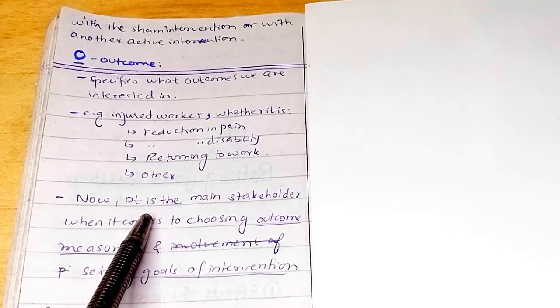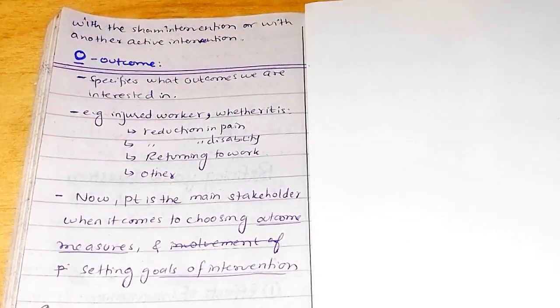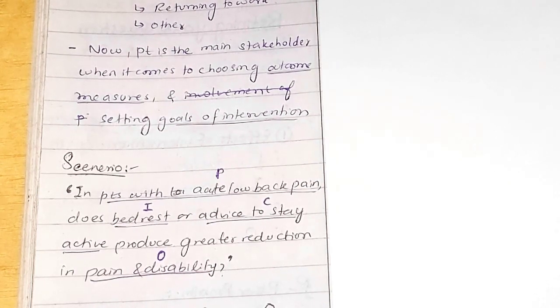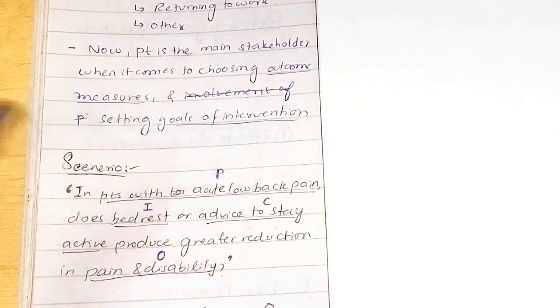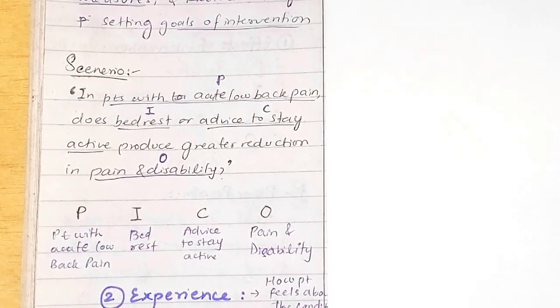That the patient is actually the main character that would tell you what outcome he would choose, whether the person wants the reduction in the pain, reduction in disabilities. So this is basically something that is told by the patient, what he wants. And this is going to in turn determine the outcome measures and the interventions you are going to suggest to the patient. Now let's understand it with the help of an example.